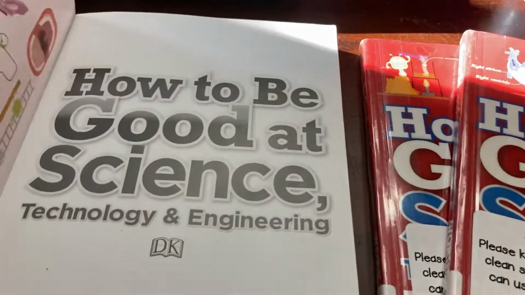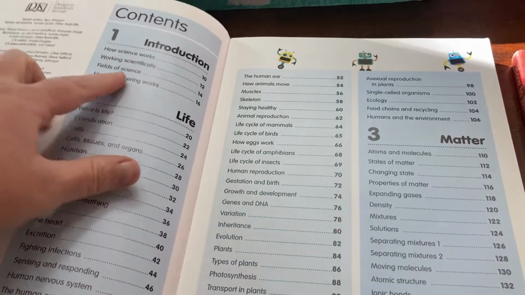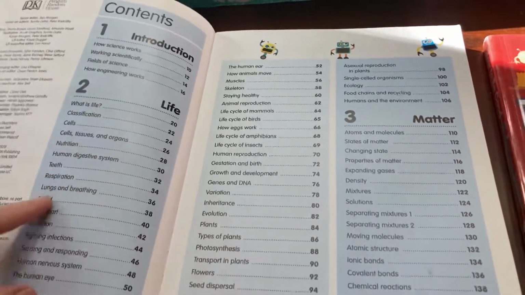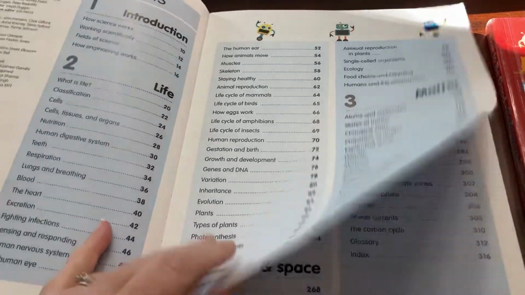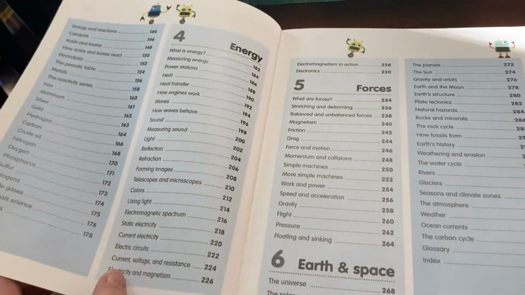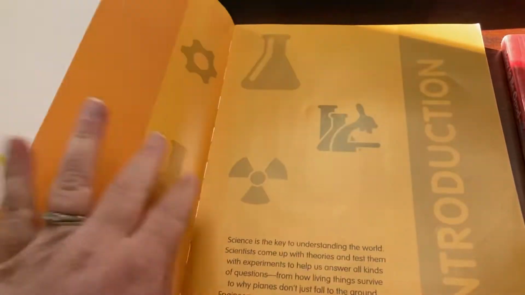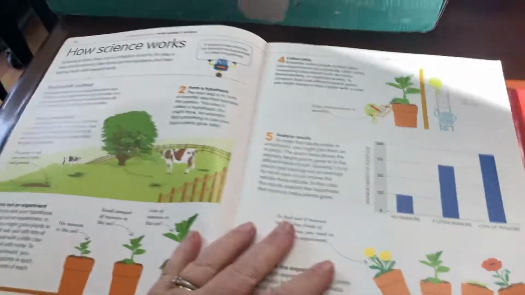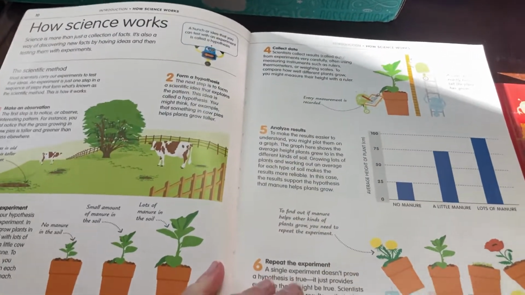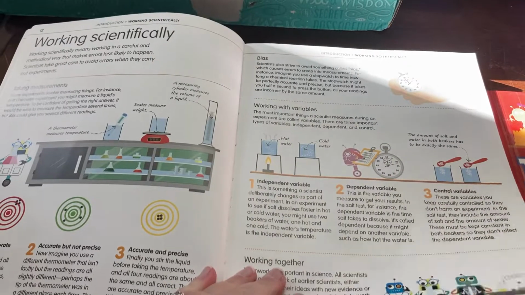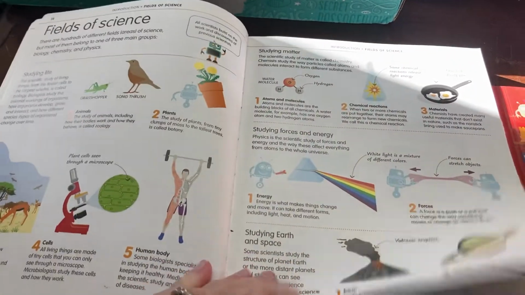And I will show you the topics that it covers. It has an introduction to science and engineering. Then it goes into life science, matter, energy, forces in earth and space. And I'll show you a few spreads here, kind of how it looks.